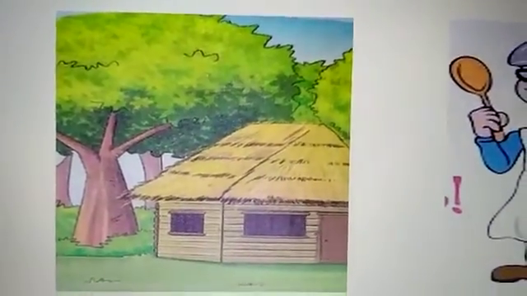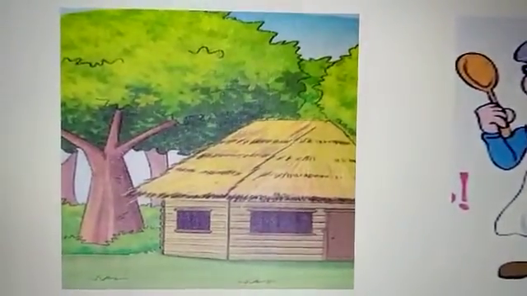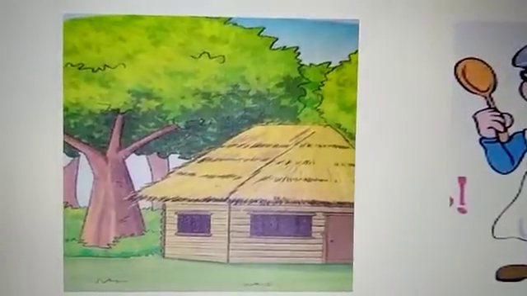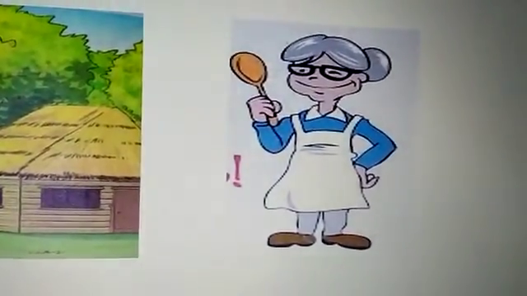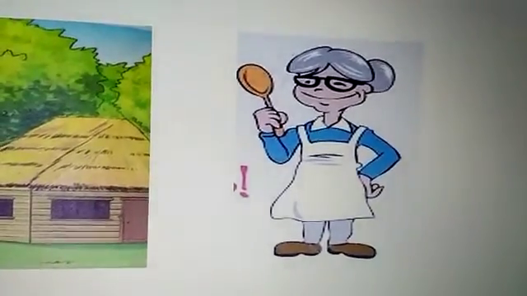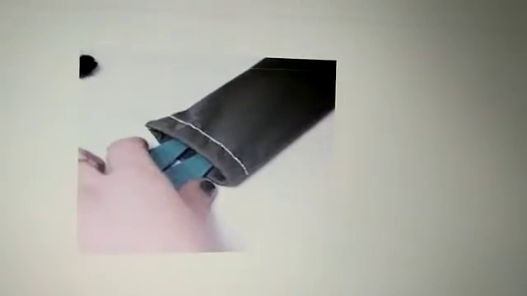Next week Hans again moved to his grandmother's house, and this time his grandmother gave him a spoon, and he made a blunder again and put the spoon in his sleeve. But where is the spoon?